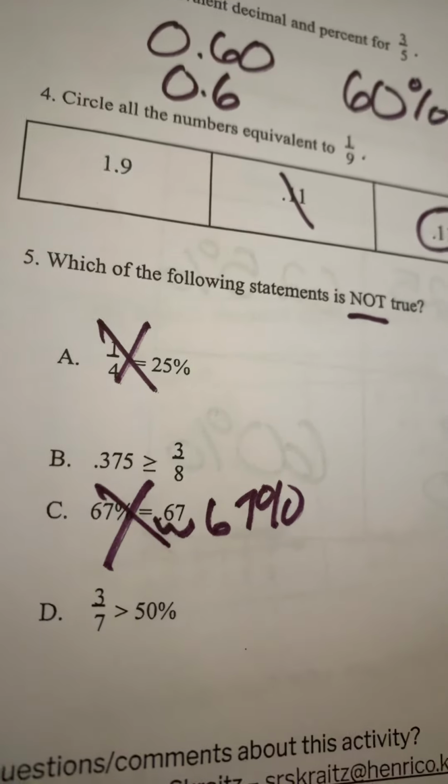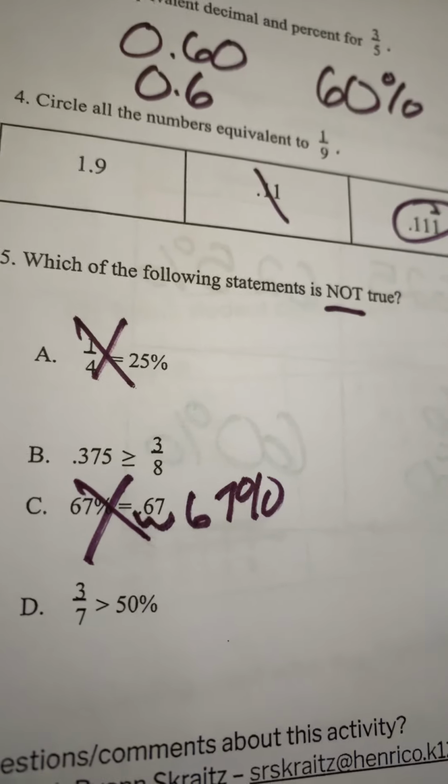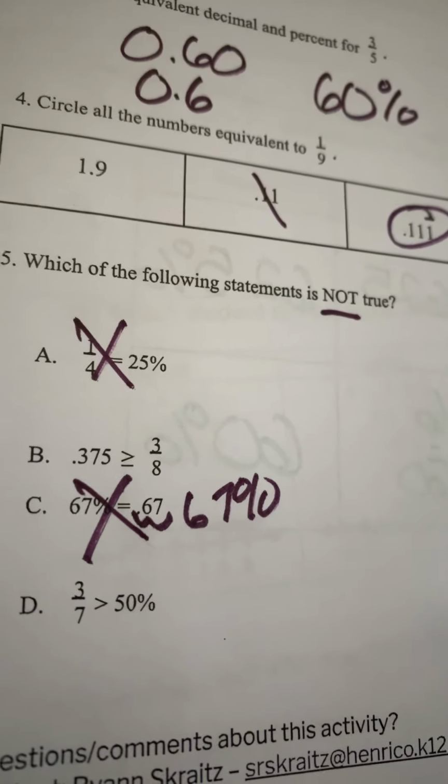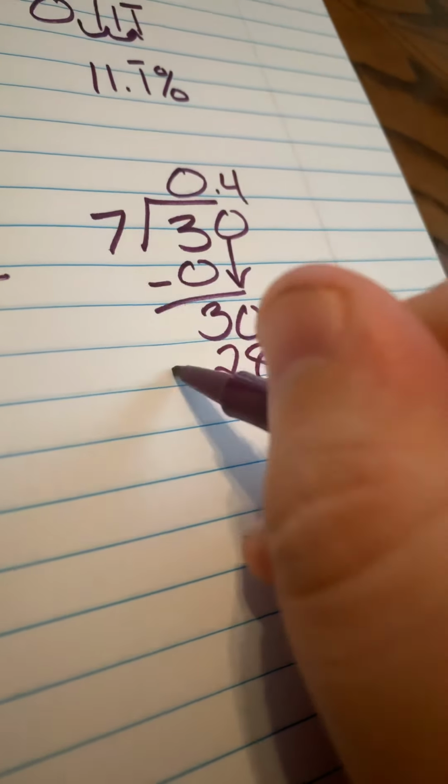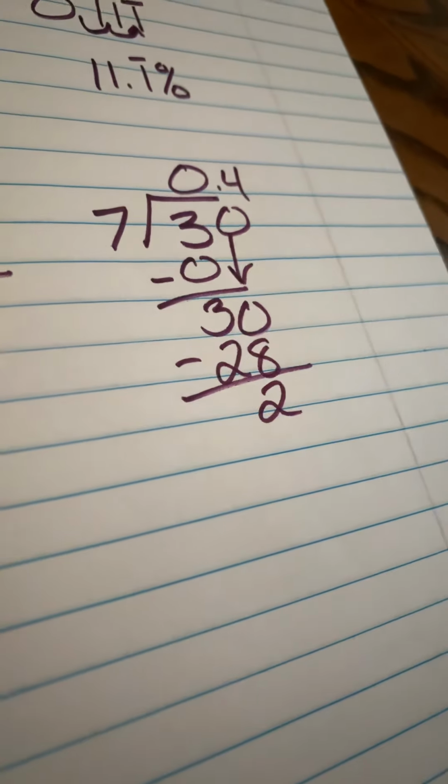3/7 is greater than 50%. Well, we can't really look at that one right now. So what I need to do is take 7, divide by 3, to make sure that this decimal is greater than 50%. So I'm going to divide 7 into 3. That will go 0 times. 0 times 7 is 0. 3 minus 0 is 3. Decimal. 0, bring it down. 7 will go into 30 4 times. 4 times 7 is 28. 30 minus 28 is 2.